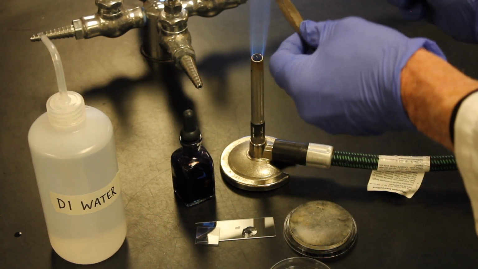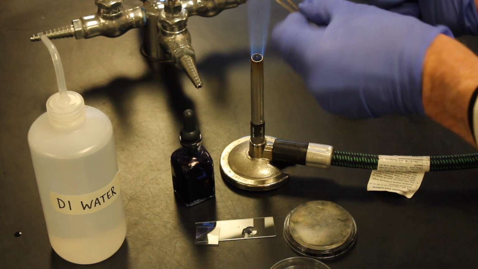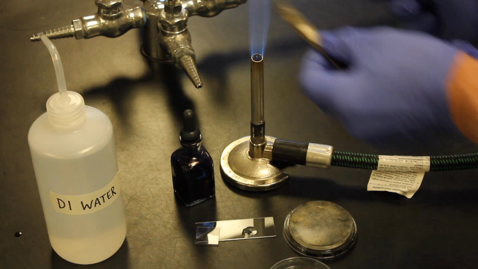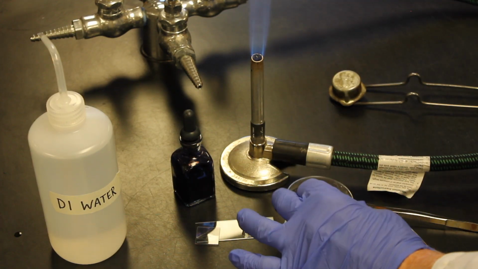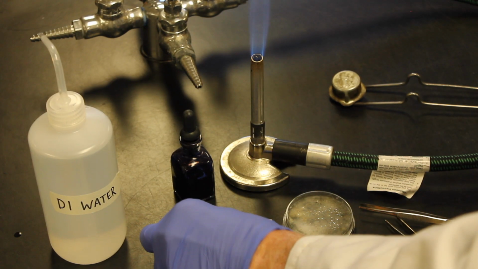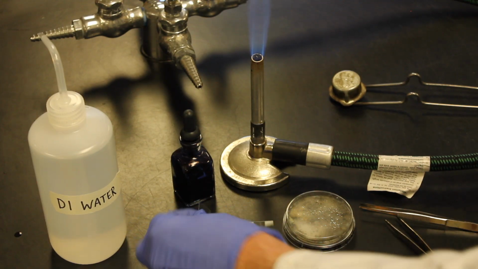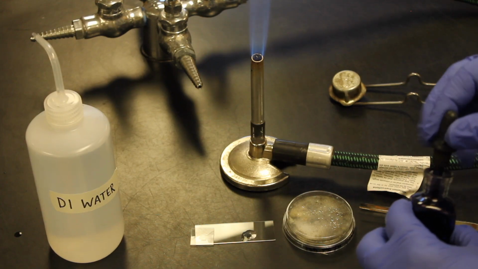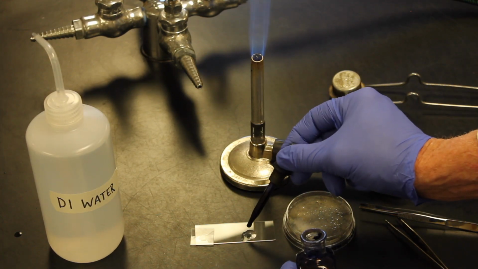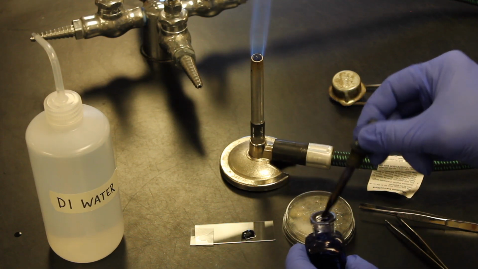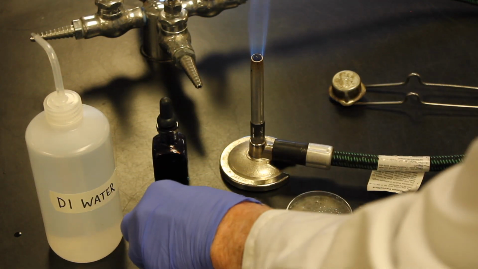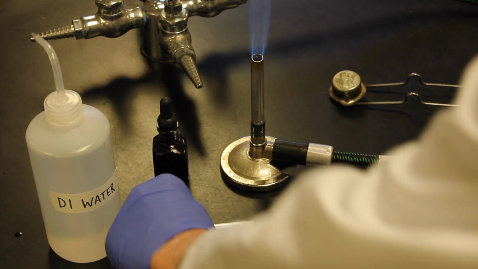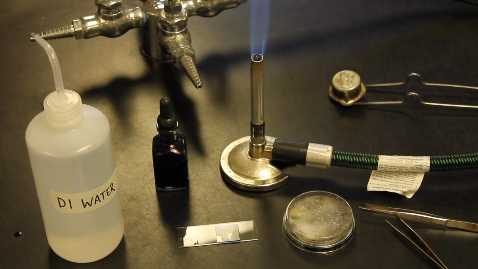the wet mount. Okay, I'm going to reflame my tweezers here. Make sure everything's off of that. I'll put the lid back on, and I'm going to take a cover slip. Well, first I'm going to take a drop of lactophenol cotton blue. We'll put the lactophenol cotton blue on the slide. We will then take a cover slip, put that over our slide, and now we're ready to view that underneath the microscope.